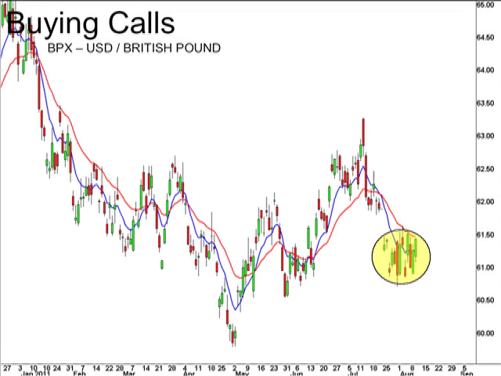Here's the British pound, the BPX. And the consideration for perhaps buying some call options on this particular pair. Well, we can see here just inside that circle where we have a little bit of consolidation in the price action, and we in fact have a little bit of a support level coming here that's suggesting, hey, maybe this pair does not want to sell off anymore. So maybe the U.S. dollar wants to regain some of its ground against the British pound.